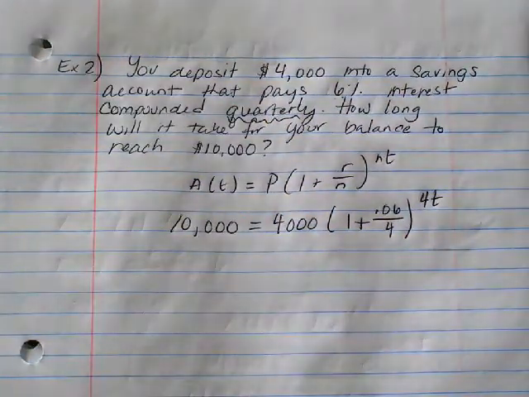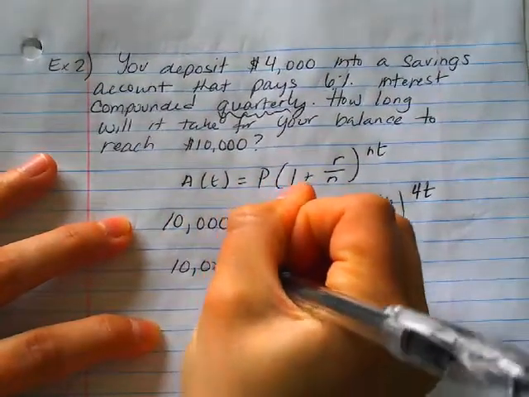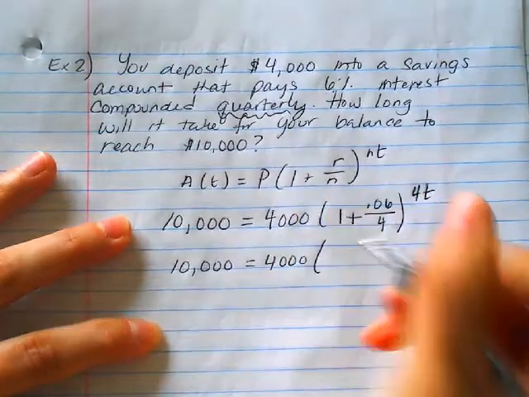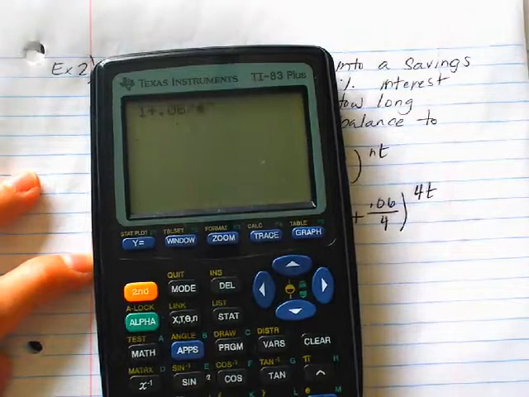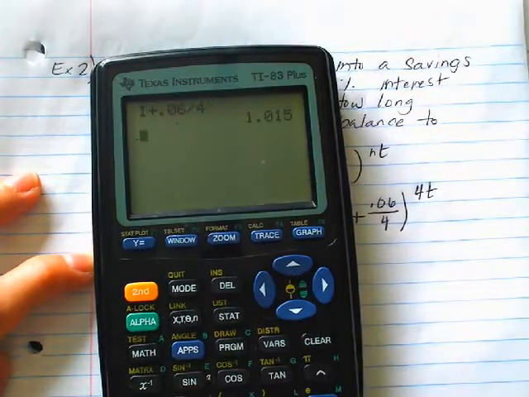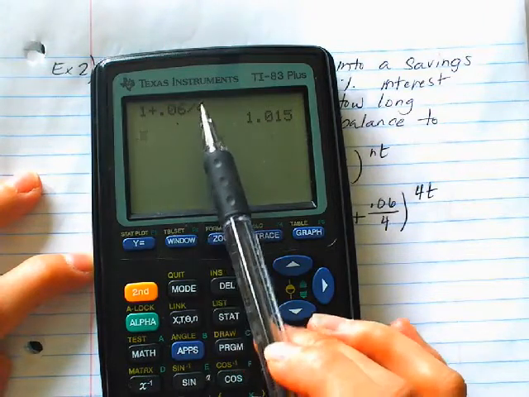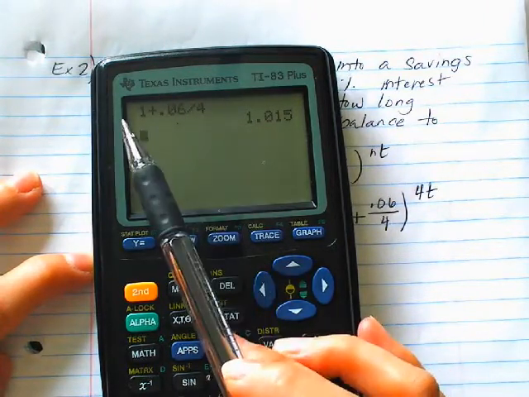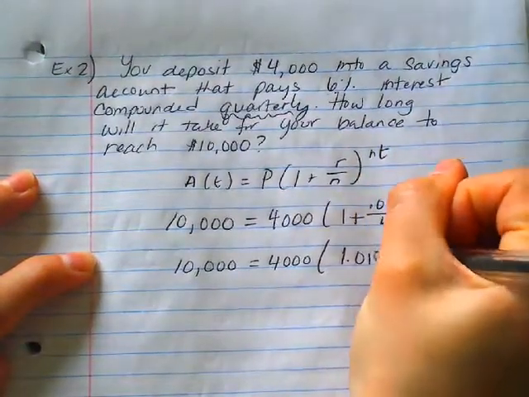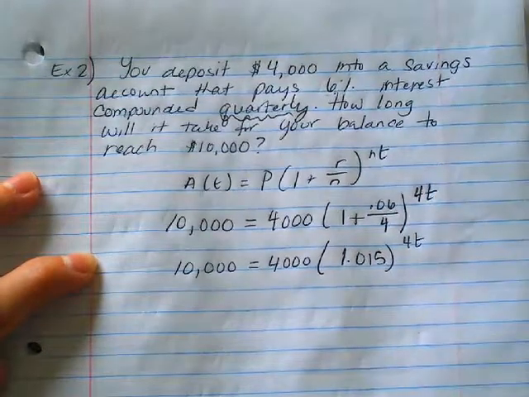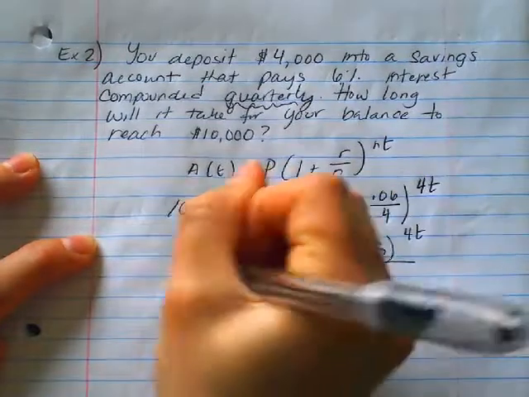Okay, so first thing I'm going to do is just simplify what's in that parentheses here. And I can just use my calculator for that. 1 plus 0.06 divided by 4 is 1.015. So your calculator understands order of operations here. It knows to do the division first and then to add 1. So 1.015 raised to the 4t power. Next, I have to follow order of operations, so I'm going to divide by 4,000 on both sides.